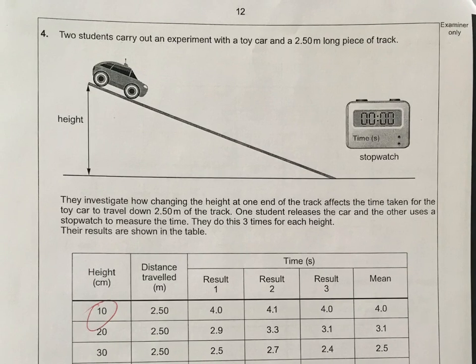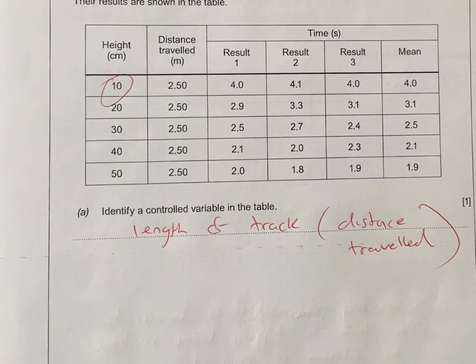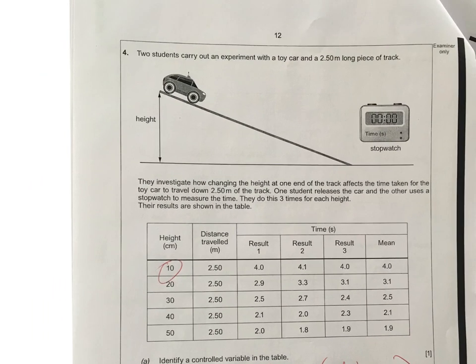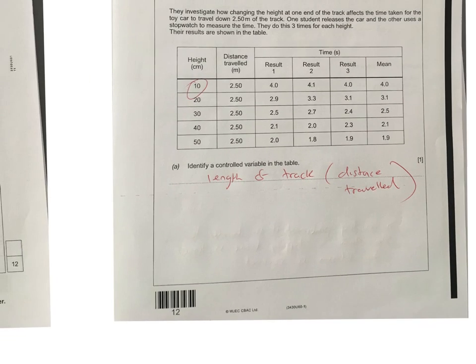Question 4 then. So we've got a 2.5 meter long track. We've got some results. Identify the control variable in the table. The thing that we keep the same all the time is going to be the length of the track, so the distance traveled.